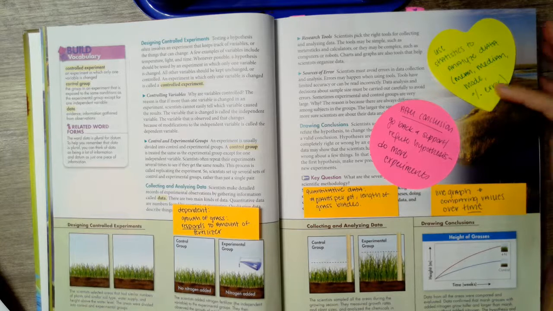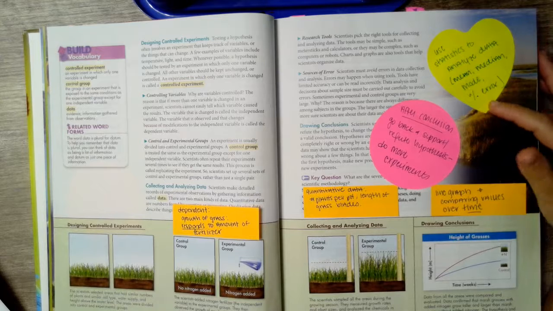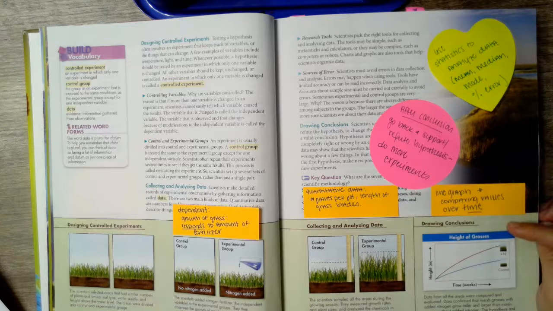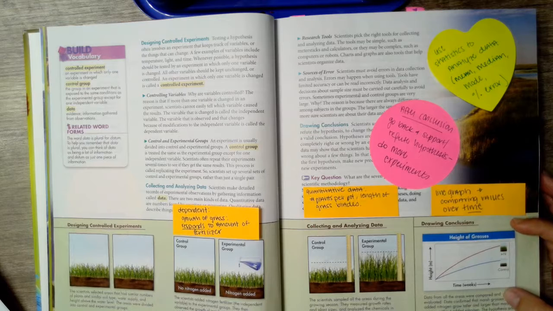When you analyze data, you're going to display it in some way. So part of drawing conclusions comes from your data. In this case, they did a line graph. Line graphs are good for comparing values over time.